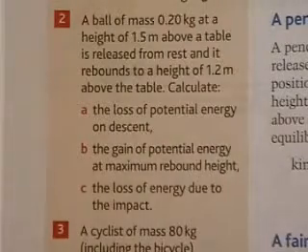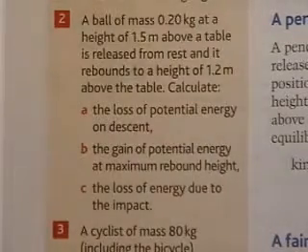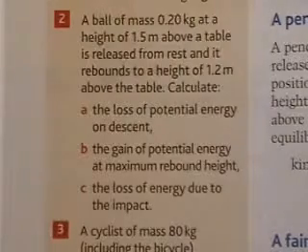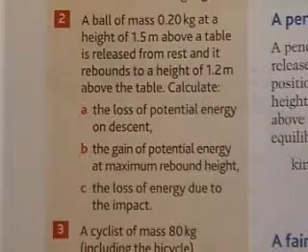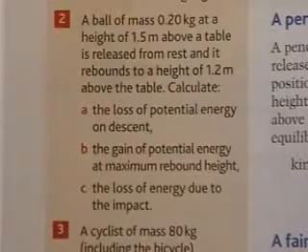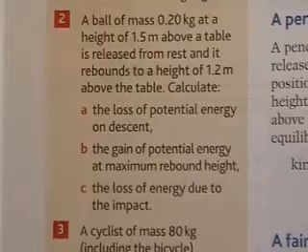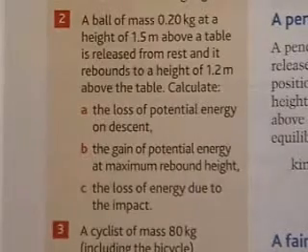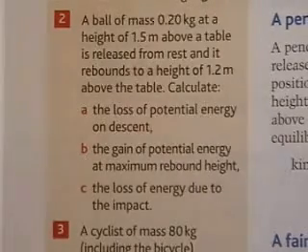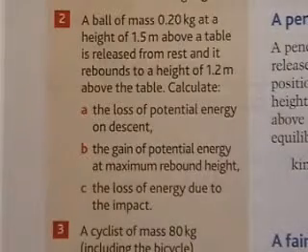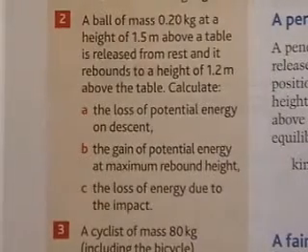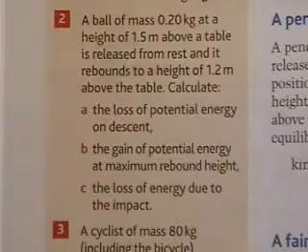Part C, to find how much energy is lost due to the impact. Well, after it's rebounded, it doesn't finish up as high as it started. It starts from 1.5 metres and it only gets back to 1.2 metres above the table. So the amount of energy associated with that must have been lost on the impact. So if you work out the difference in potential energy before you drop it and after it's rebounded, that's the energy lost due to impact.